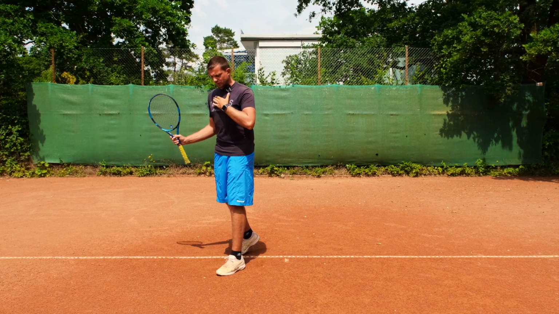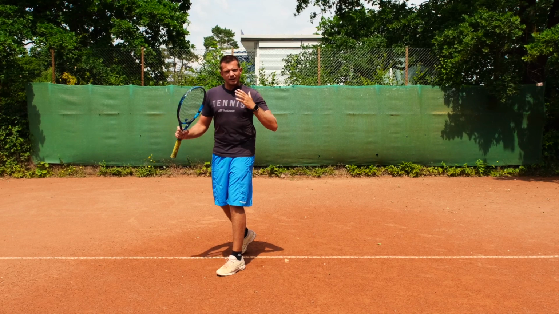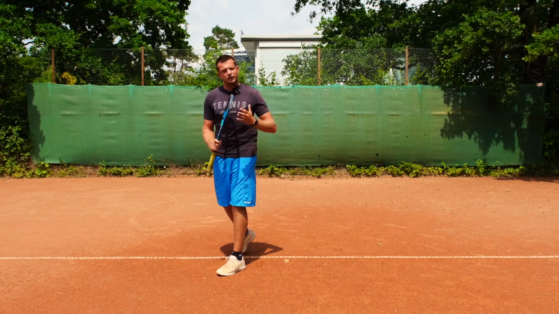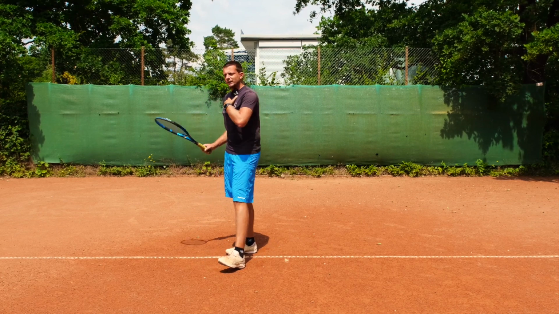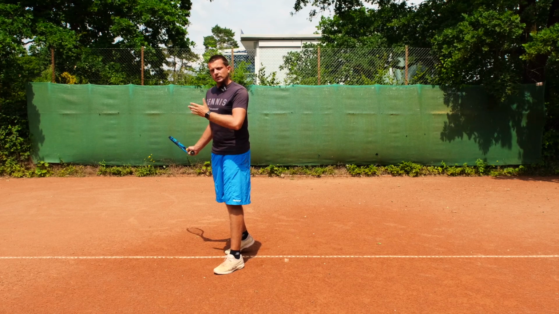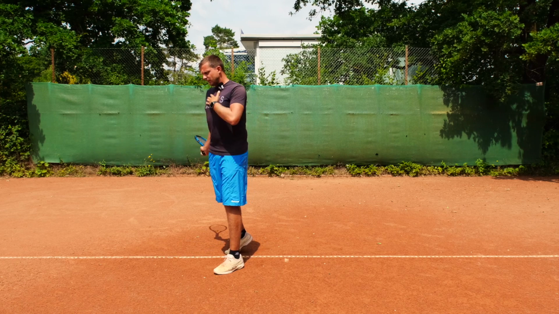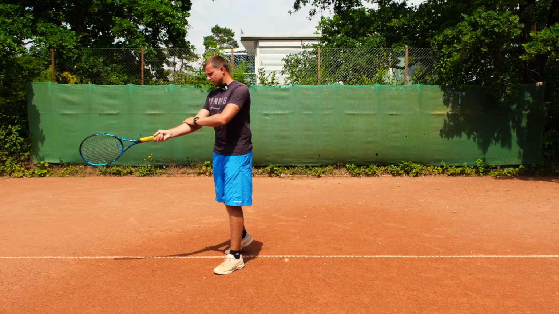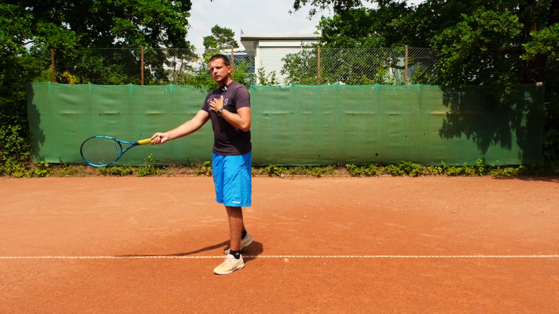So if I rotate until this spot, I can rotate fast. But from here on out, it gets tight in my back. So I can't accelerate my rotation anymore. Or in other words, it's starting to slow down. So that means I don't want to rotate further than this point in the contact point. If I rotate further, I'm losing energy. So that means when I'm in this contact point, in this position, this contact point with my racket feels great and the ball would go down the line.